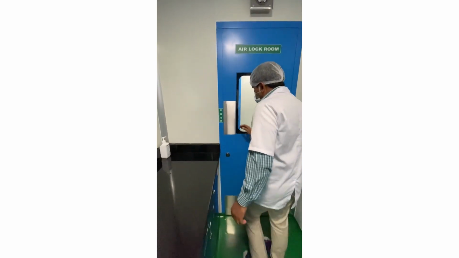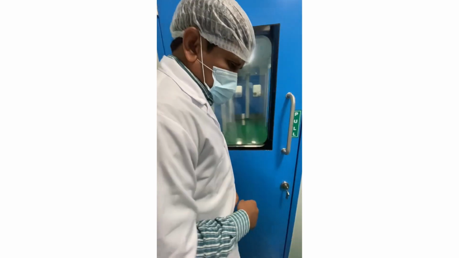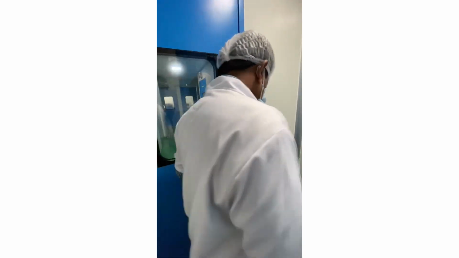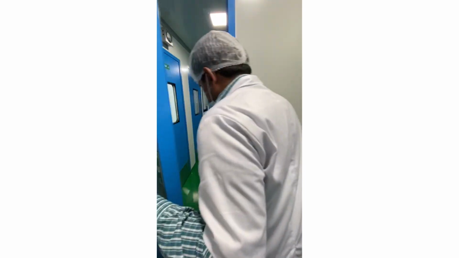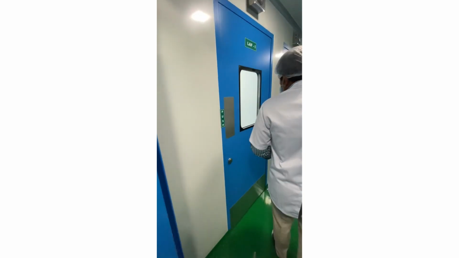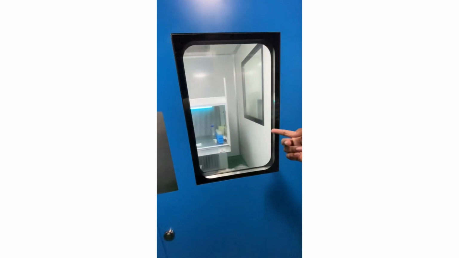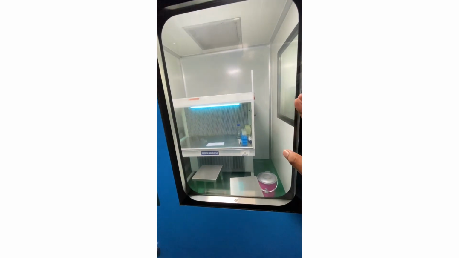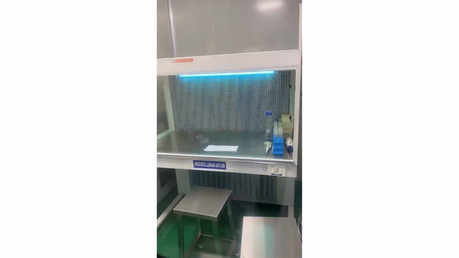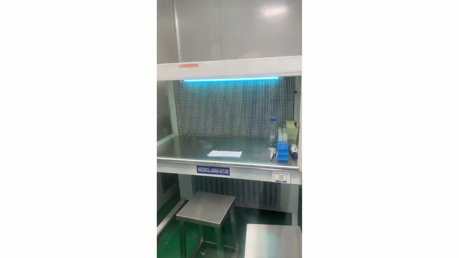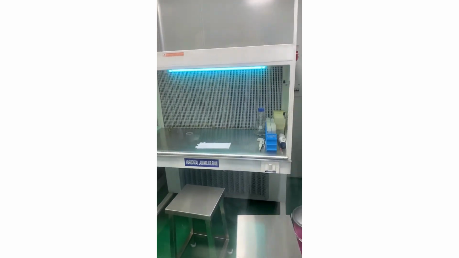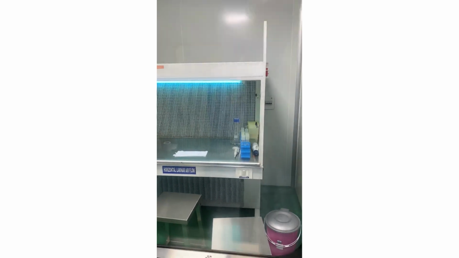This is the airlock room. This is the laminar airflow chamber. This is the heart of the microbiology department. By this chamber only, we are performing the analysis. Here we are taking the samples through the pass box and performing the analysis in this room.